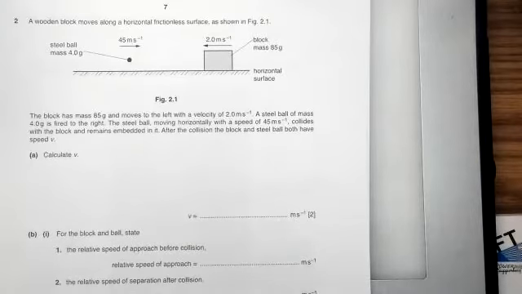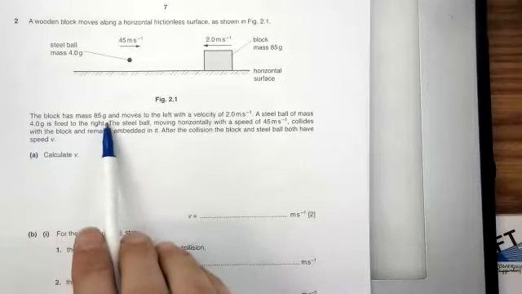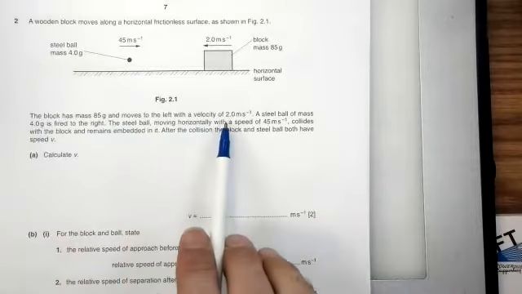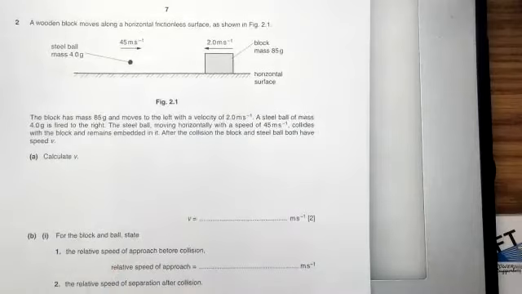It says a wooden block moves along a horizontal frictionless surface, as shown in figure 2.1. The block has a mass of 85 grams and moves to the left with a velocity of 2.0 meters per second. A steel ball of mass 4.0 grams is fired to the right. The steel ball, moving horizontally with a speed of 45 meters per second, collides with the block and remains embedded in it. After the collision, the block and steel ball both have speed v.